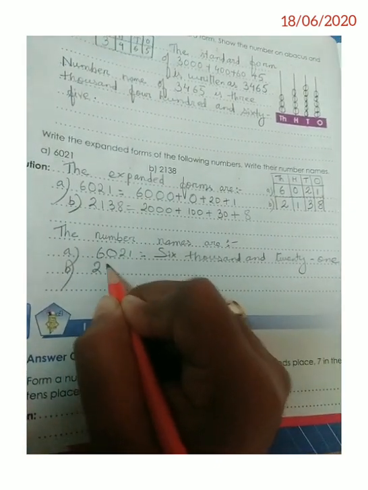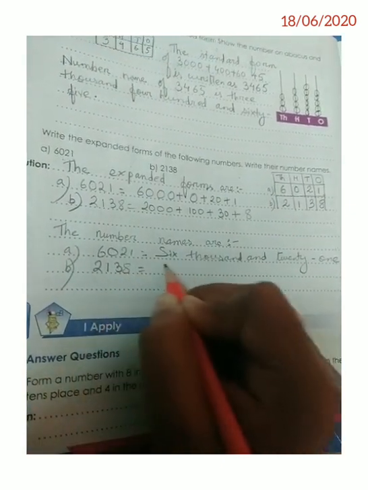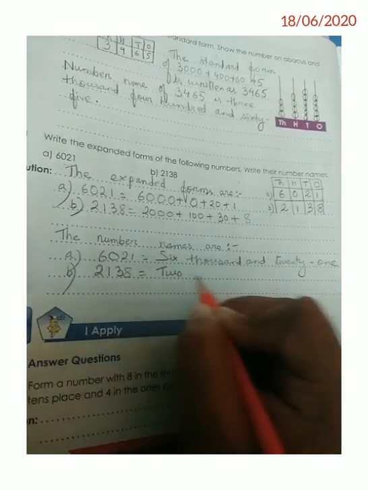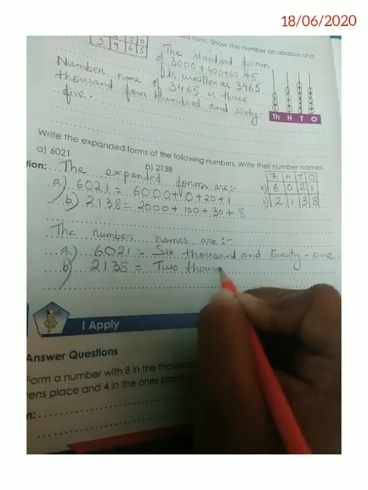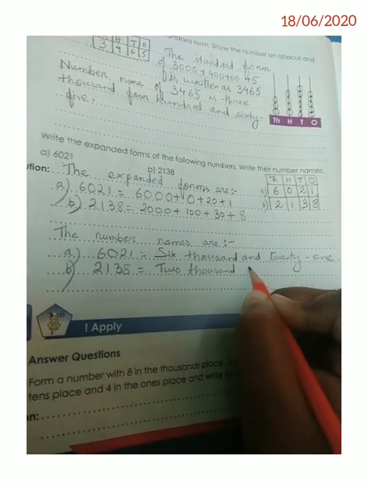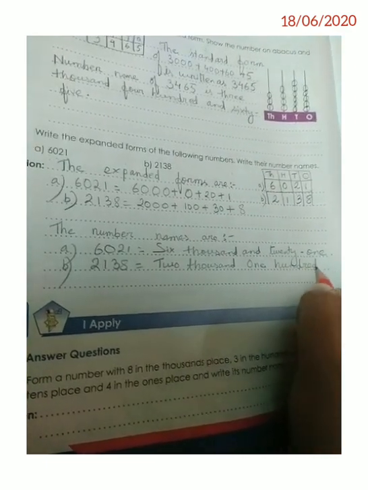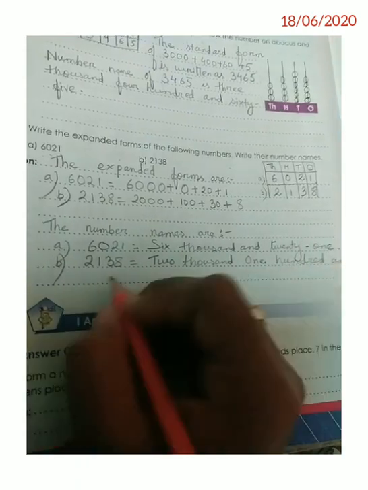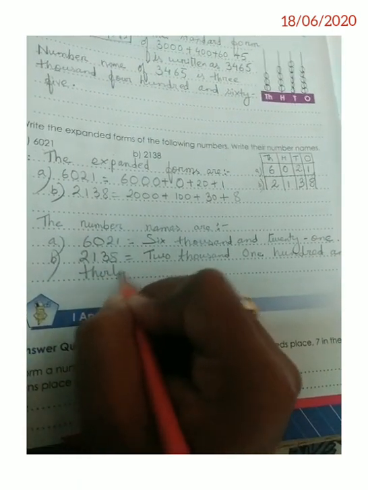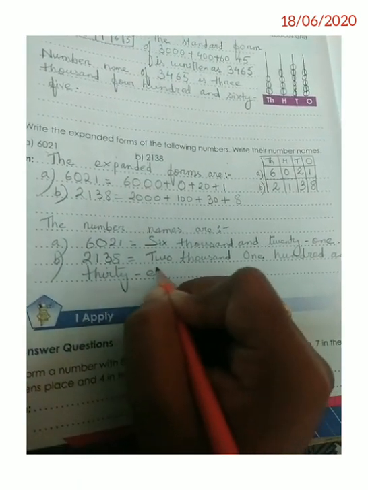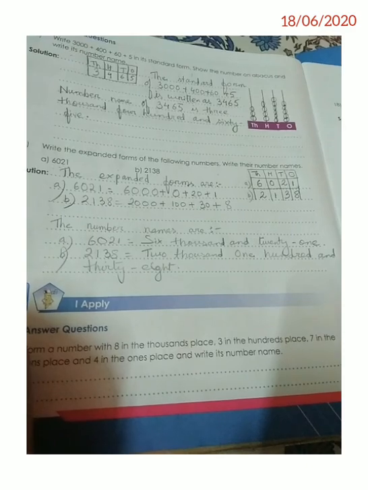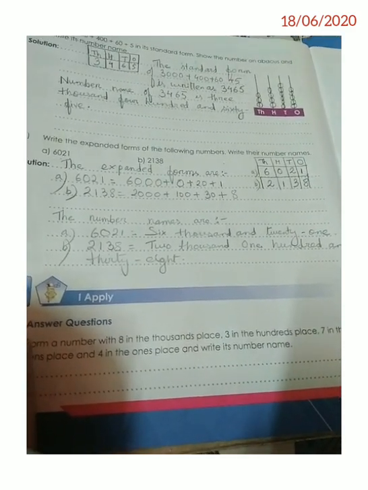Number B, 2138. So the number name will be 2138. Alright, so I hope all of you are clear with this question, isn't it? Now let's move on to the next question.